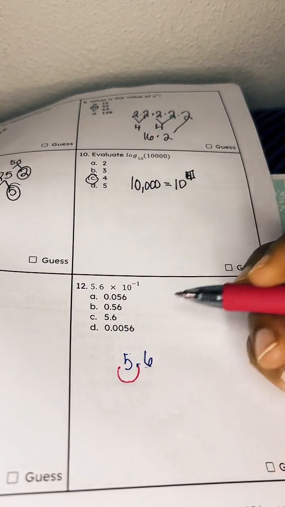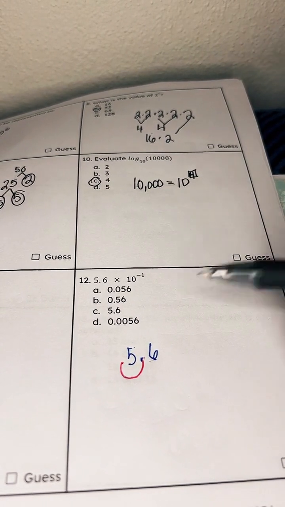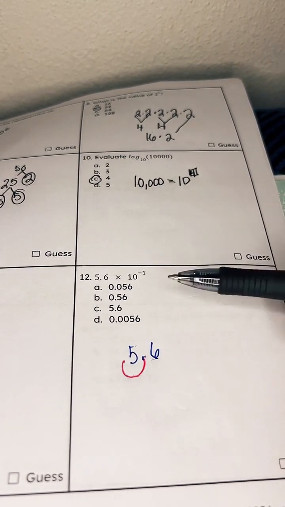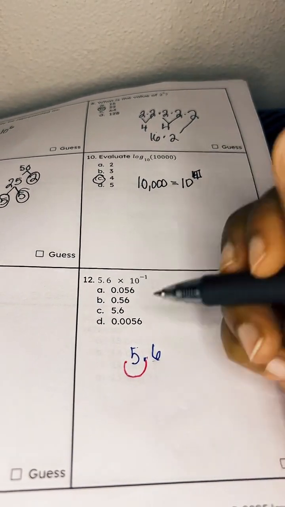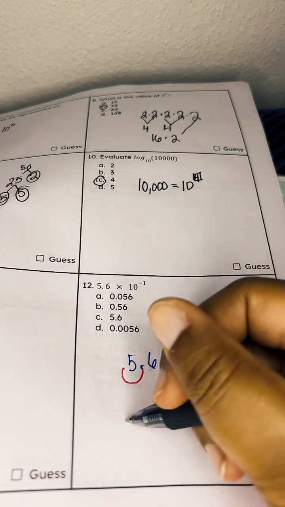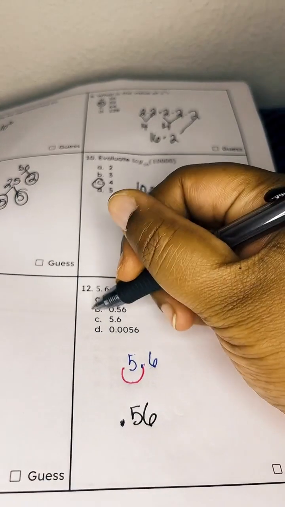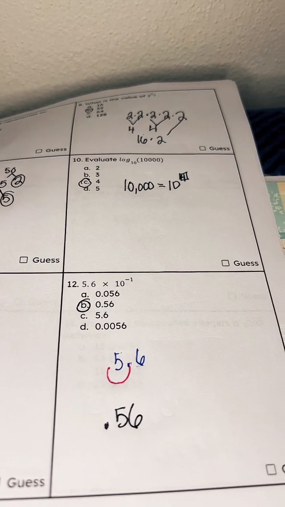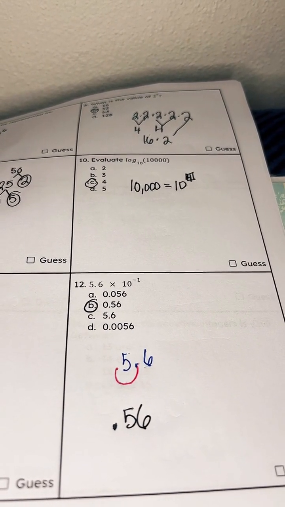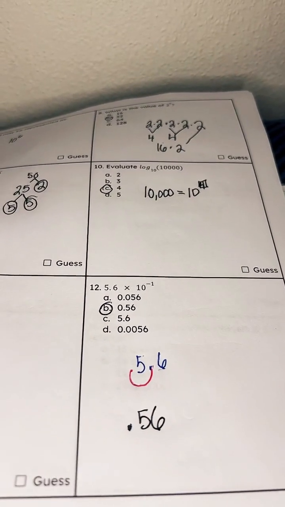Let me get my little pink out. 1 left. Oh, why am I making... Yo, I be taking myself out, okay? I'm like, why am I doing sound effects with the moving? Hopefully it stays in there, okay? Yes, Ashley. It will be 0.56. Yes. So B is our answer. Yep, B would be it.